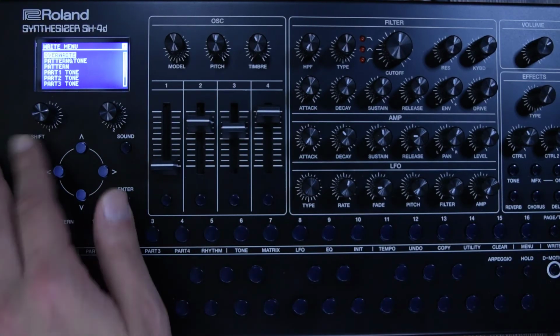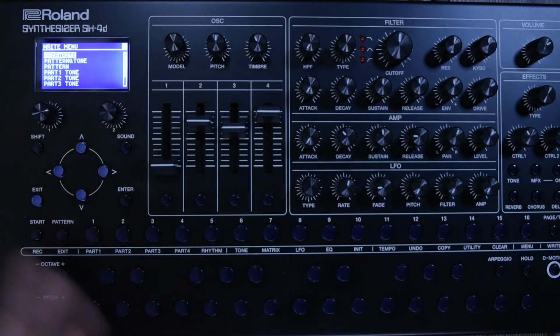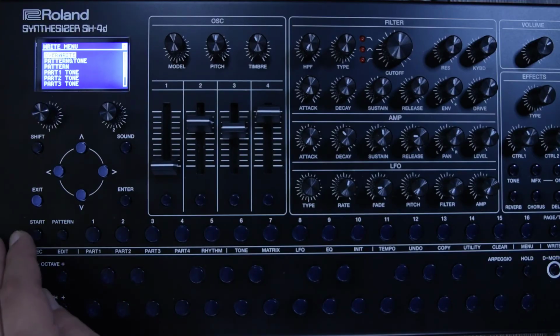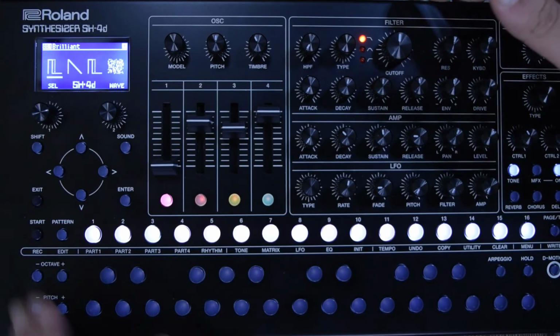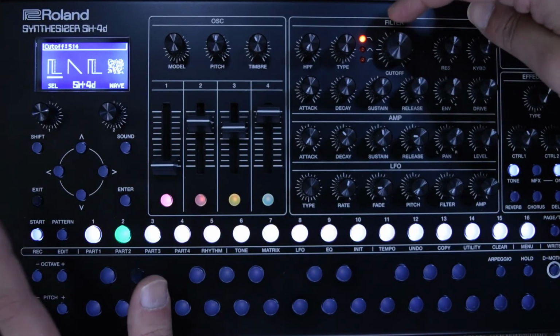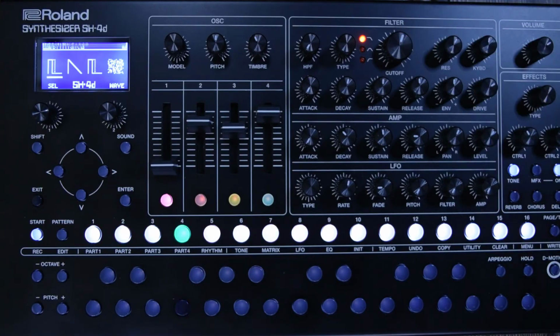If I go to Shift and Page and Tie again to save it, it's letting you know, dude, you loaded a pattern, nothing was edited, so you're not going to be saving anything. I'm going to go out, and I'm going to go to the part number 1, and I'm just going to maybe change the filter and change the resonance. So when you save a pattern, this doesn't remember the changes.